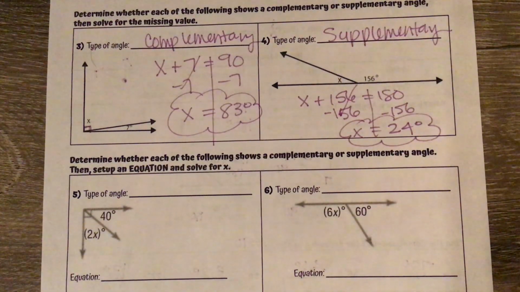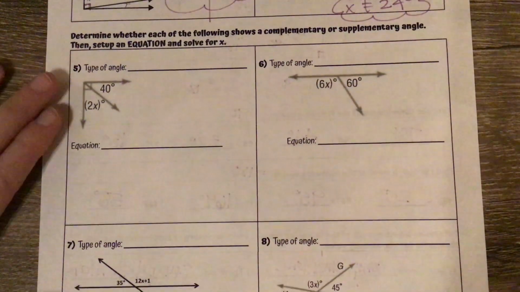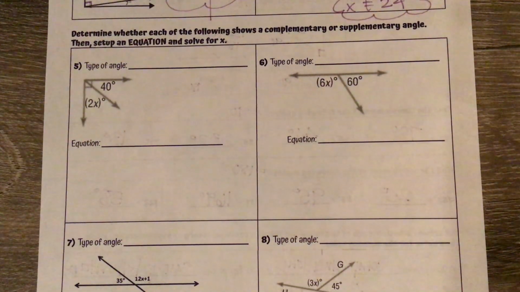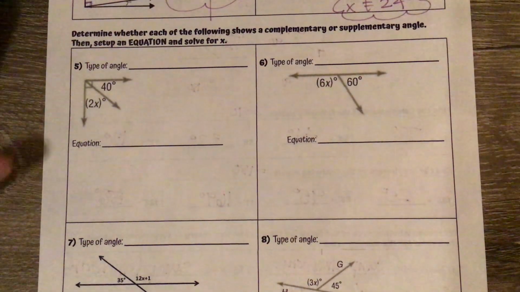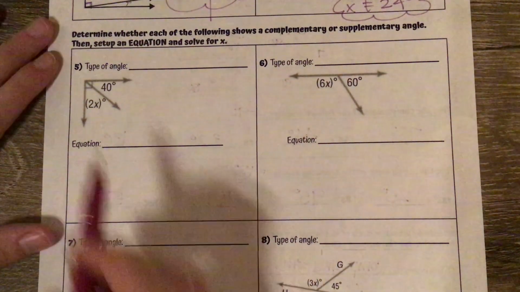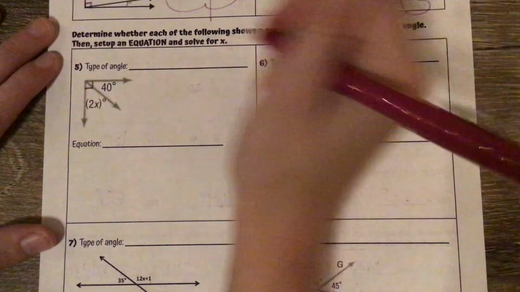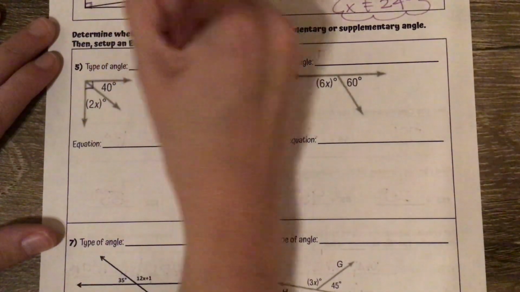So those are some basic setups. Now let's look at when you're given some where you have to set up a little bit more complex of an equation. So same thing, we're going to determine whether it's complementary or supplementary, then set up an equation and solve for x. So here we see our little right angle symbol, complementary. They add to 90.